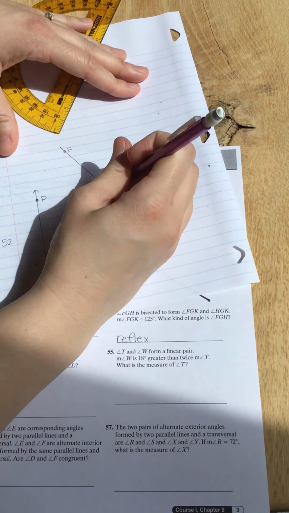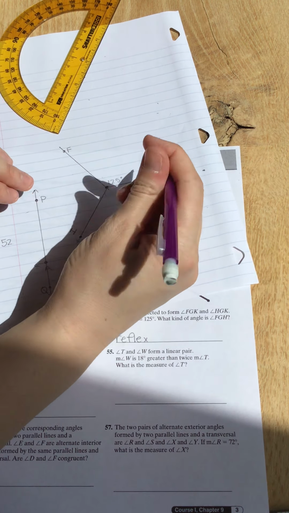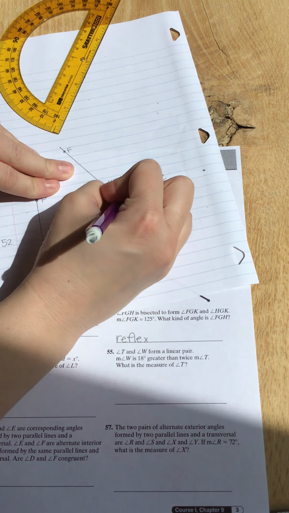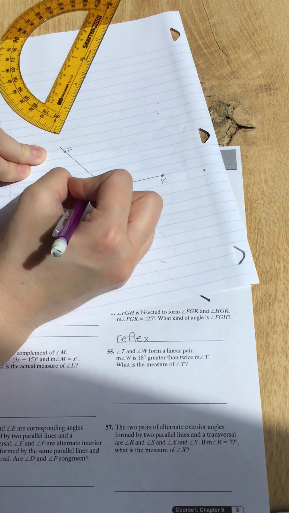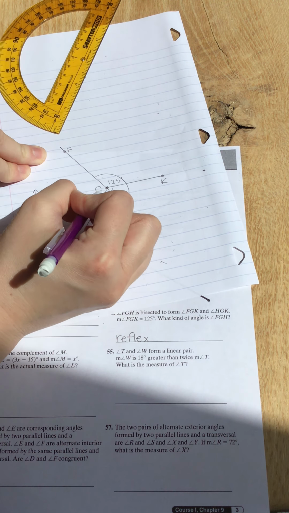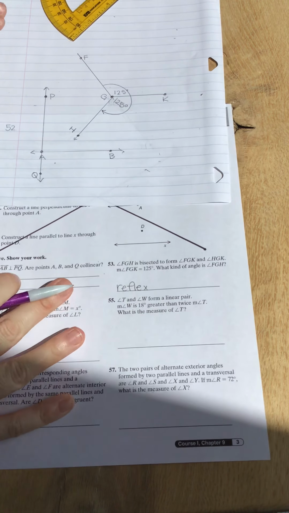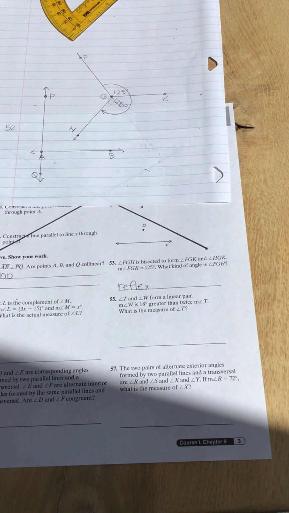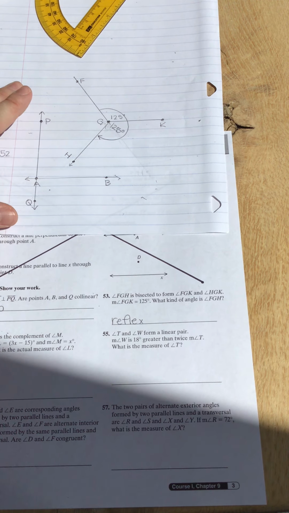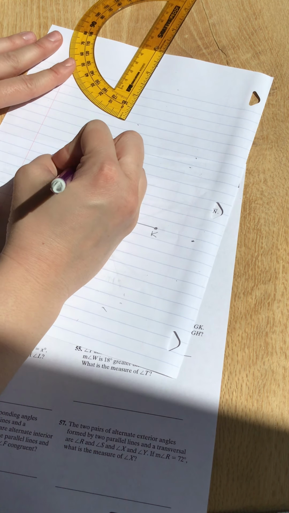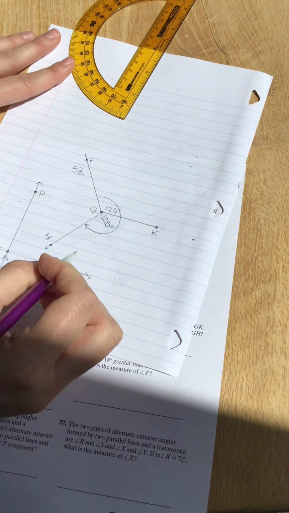There's my H, because if it's bisected and it's cut right down in the middle, this is 125 degrees too. So FGH is a reflex angle. Wow, whew. That's a lot of work. All right, number 53. There's where I show my work.